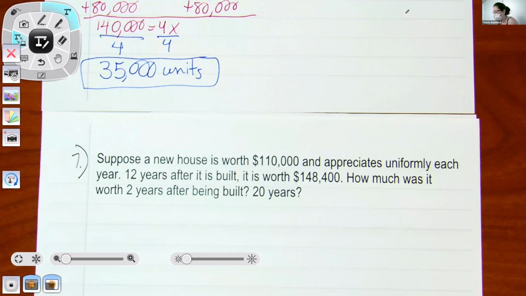All right. Number 7 says, suppose a new house is worth $110,000 and appreciates uniformly each year. So that means that its value increases by the same amount each year. All right. So that is something that happens in real life, maybe not uniformly, but houses do increase in their value each year. So 12 years after it's built, it's worth $148,400. So how much was it worth 2 years after being built and 20 years after being built?